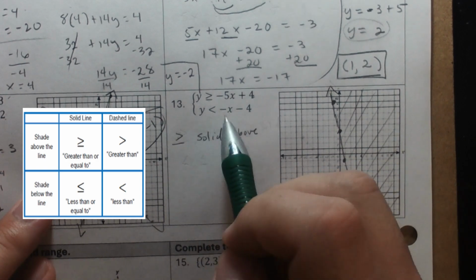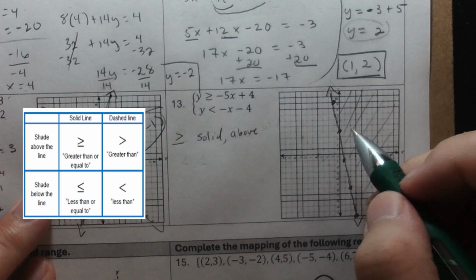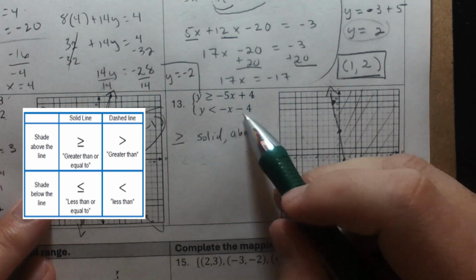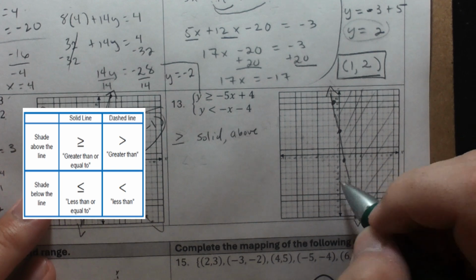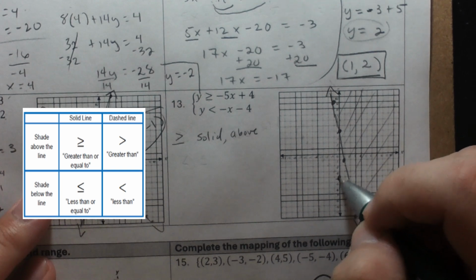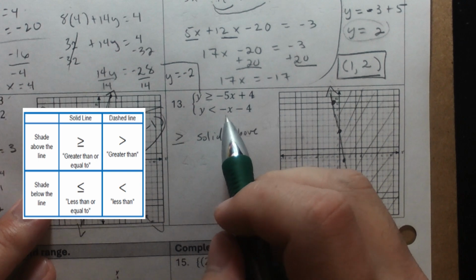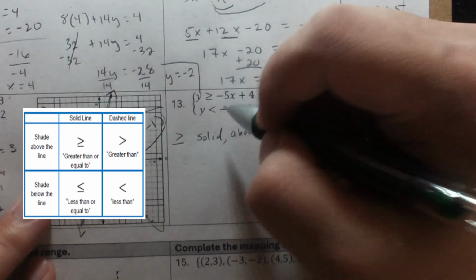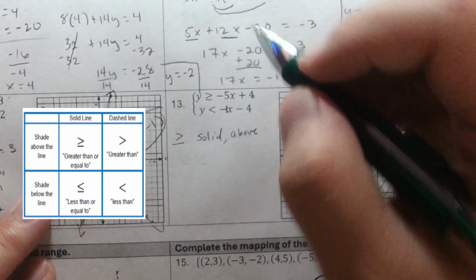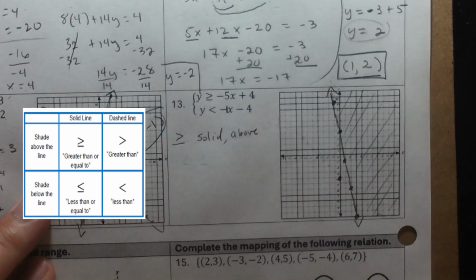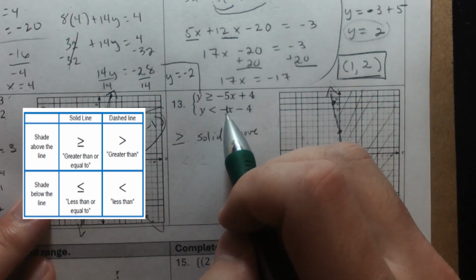All right, so let's take a look at this other inequality. y is less than negative x minus 4. Minus 4, negative 4, that is going to be our y-intercept. So I can go ahead and find that on our graph, which is right here. And then negative x, negative 1 is our slope for this inequality. So that means we're going to go down 1, right 1.